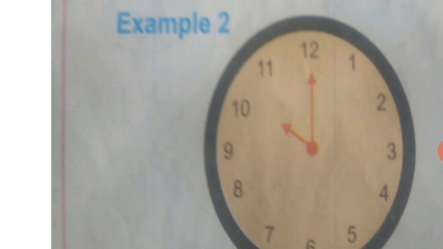Like now, if the short hand is on 8 and the long hand is on 12, you say it's 8 o'clock. The same thing when the short hand is placed on 7 and the long hand is placed on 12, you say it's 7 o'clock. That's how to read clocks to the hour. It's very, very simple. When you see the long hand on 12 and the short hand on 6, you say it's 6 o'clock. When you see the long hand on 12 and the short hand on 9, you say it's 9 o'clock. That is how to read clocks to the hour.